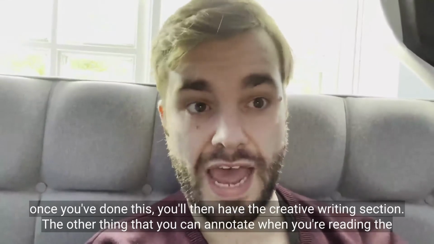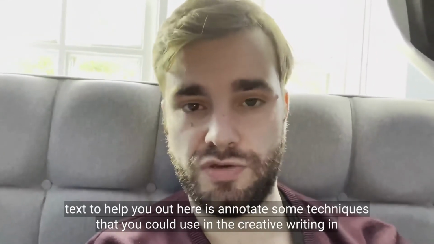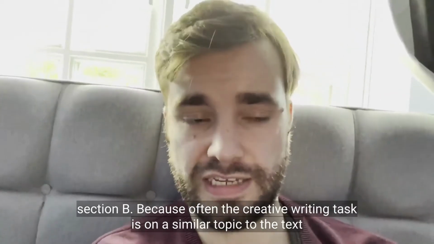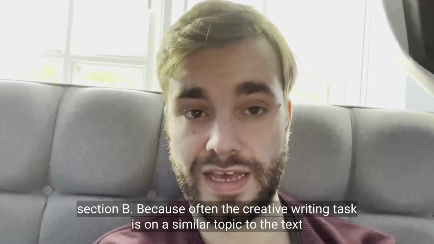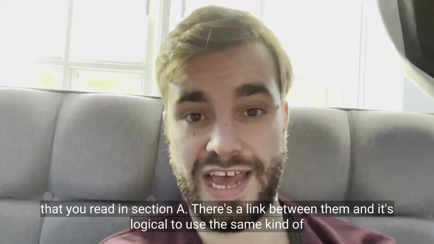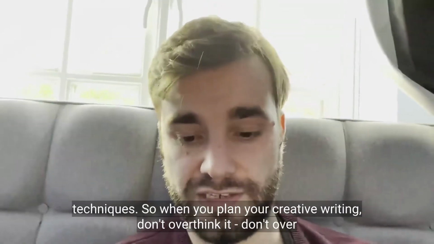The other thing that you can annotate when you're reading the text to help you out here is some techniques that you could use in the creative writing in section B. Because often the creative writing task is on a similar topic to the text that you read in section A. So there's a link between them and it's logical to use the same kind of techniques.